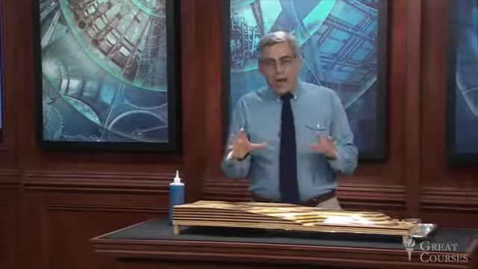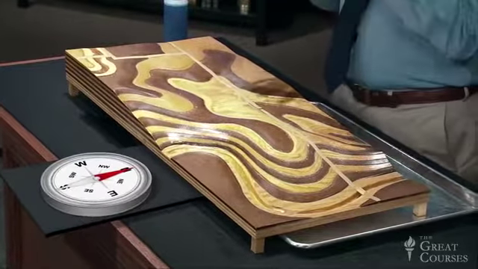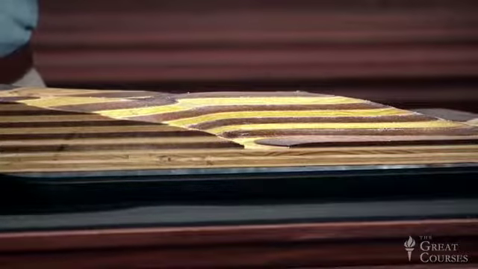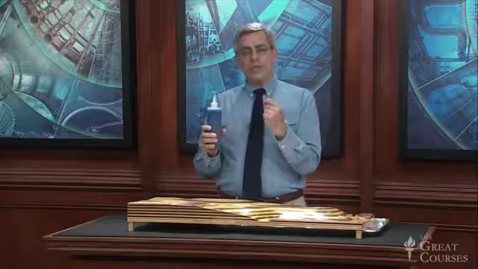Here's a three-dimensional model of the terrain on which our residential development will be sited, oriented with north facing toward me. In building this model, I've used alternating layers of different colored wood so you can see the contours more clearly. I'm now going to use this squirt bottle to deposit a stream of precipitation at various locations on the model so we can follow the path of the resulting surface flow.